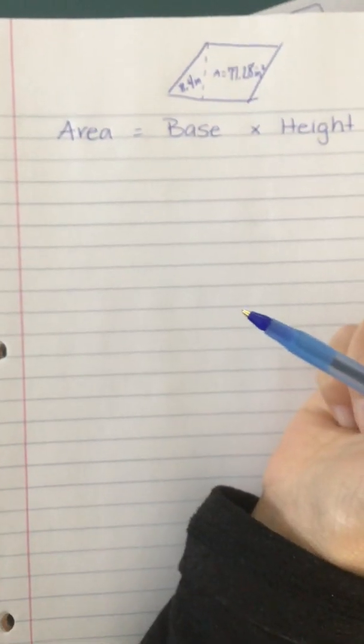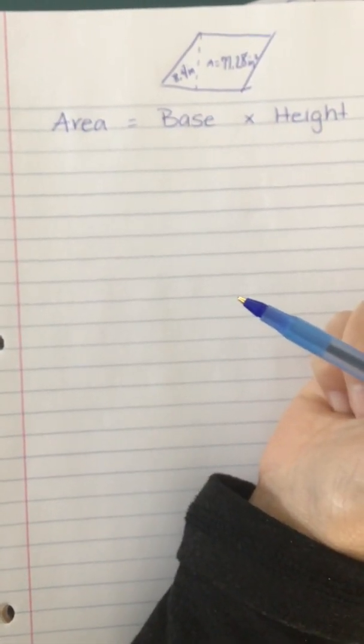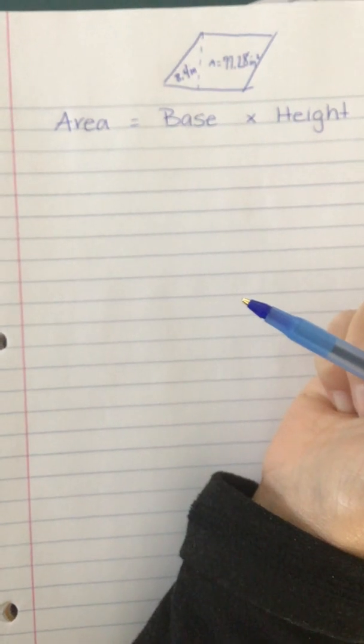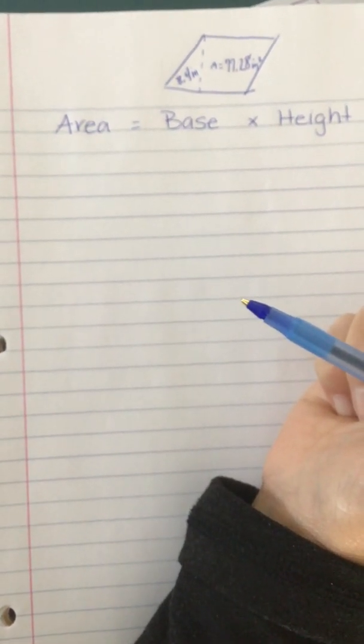Alright, River Cats. This is my first attempt to describe an equation using my video camera, so bear with me.